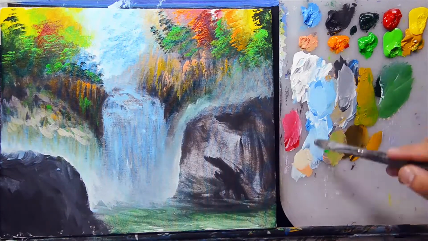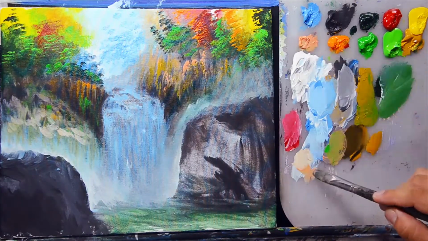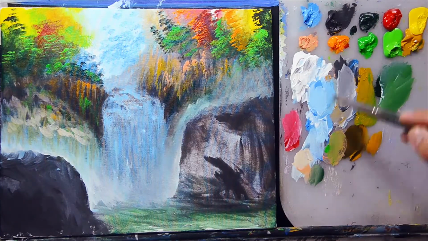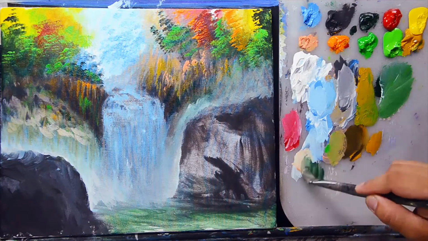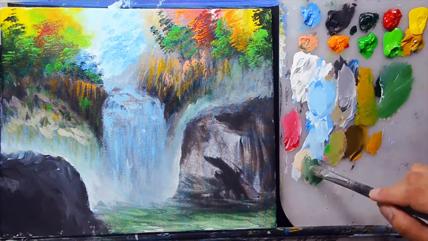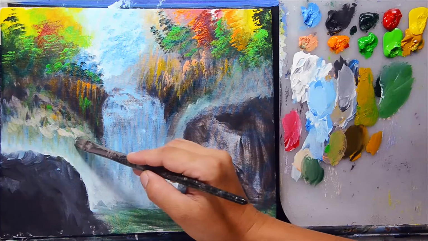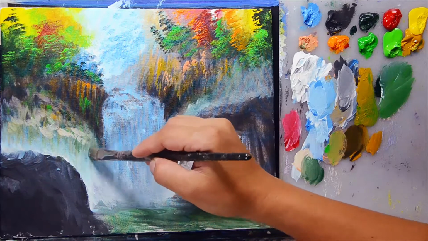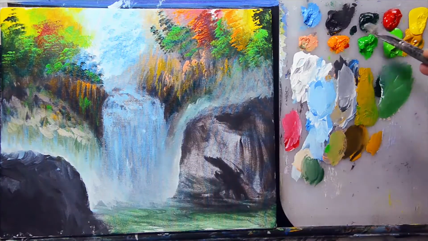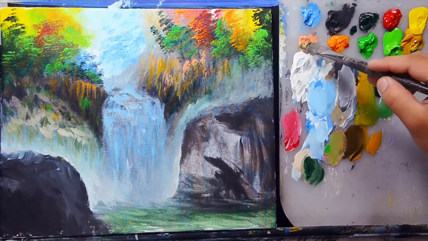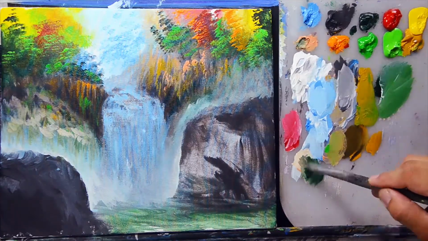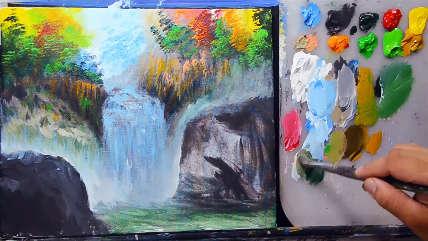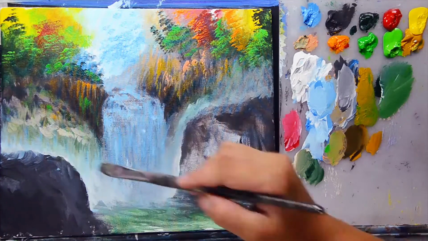That one there. Then the Naples yellow and also the hooker green. I'm going to mix this color, Naples yellow and the hooker green. Going to paint also this one here, a little bit shading effect to this. Mix again the Naples yellow and also the hooker green. That one there. Going to add the shading effect to this area.